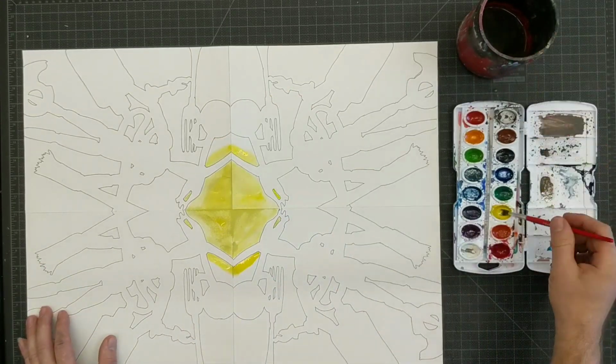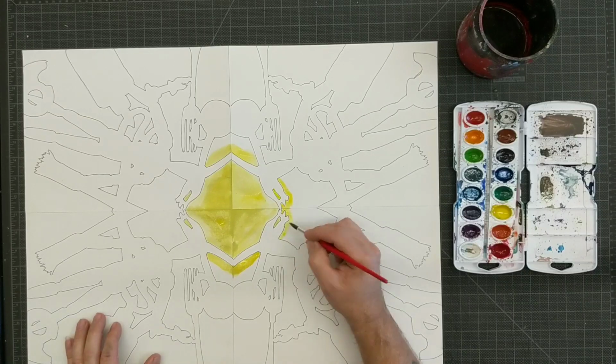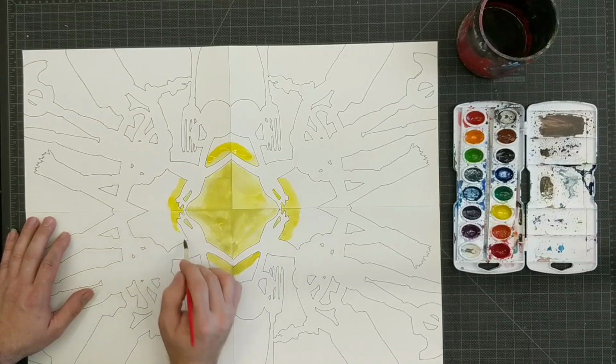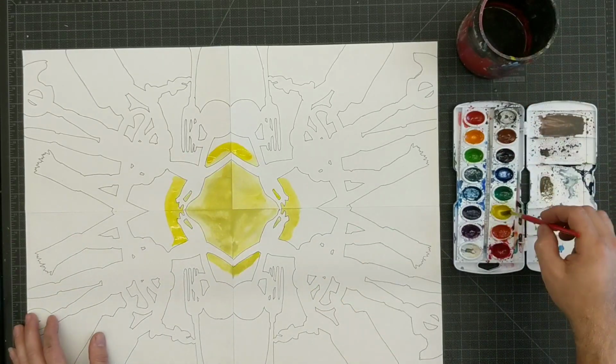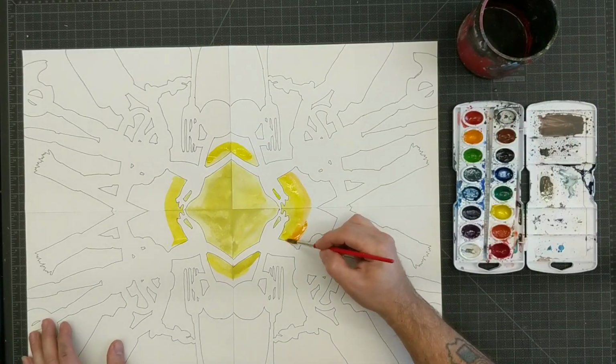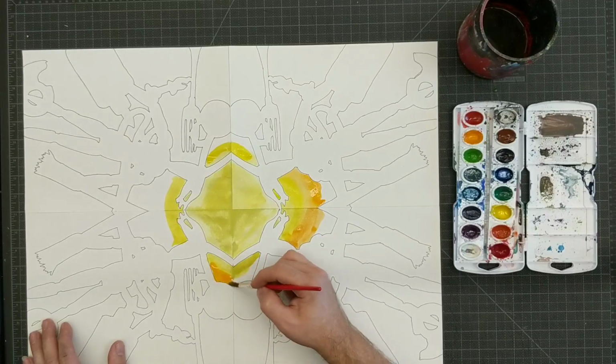Then I went through and I filled it with watercolor. I started in the middle with yellow and went all the way around. That way everything that is in one picture is the same in the other picture, pretty close. It doesn't have to be perfect, but close. And then I started adding orange to it.